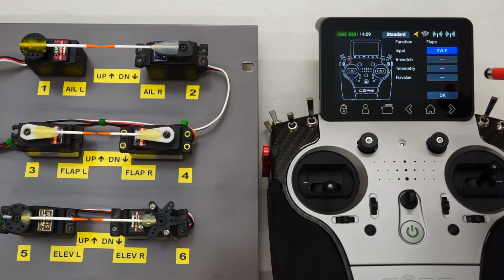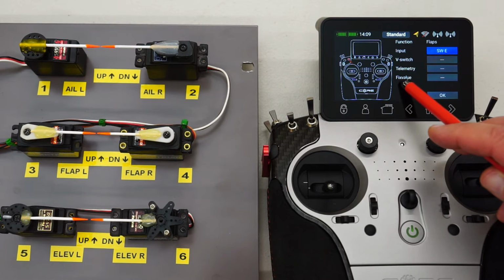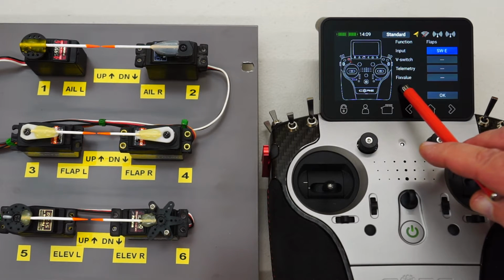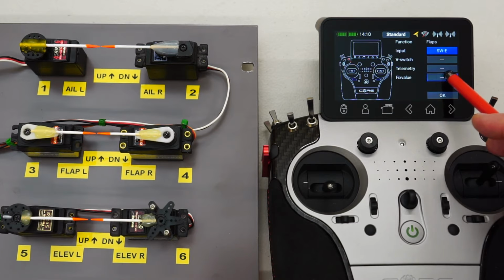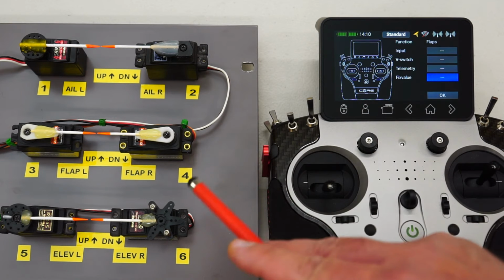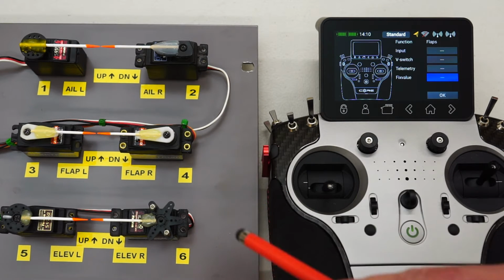What we're going to replace it with is a fixed endpoint value. And you do this on the PowerBox transmitters by using this parameter here, fixed value. Let's try it. So let's see what happens if I select, there's a couple of options, there's on, off, and the dash. Now people get confused with this function. It's fairly simple really when you think about it. So when you have the dashes selected like that, what will happen is the servos will move to their normal 0% travel.